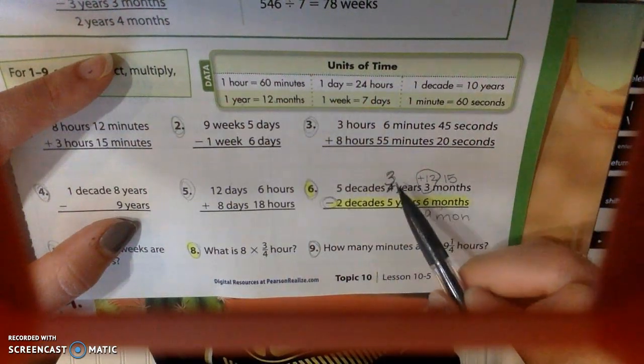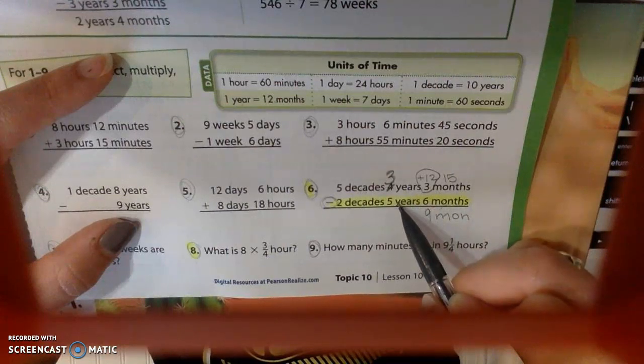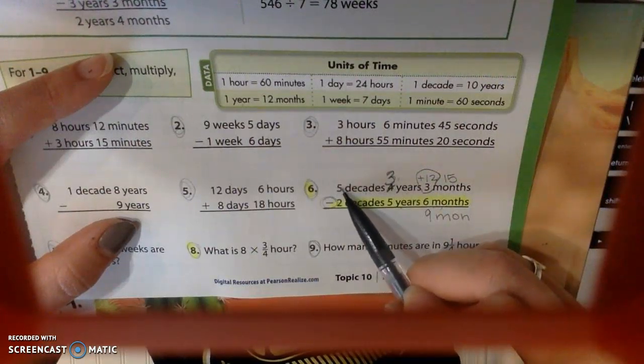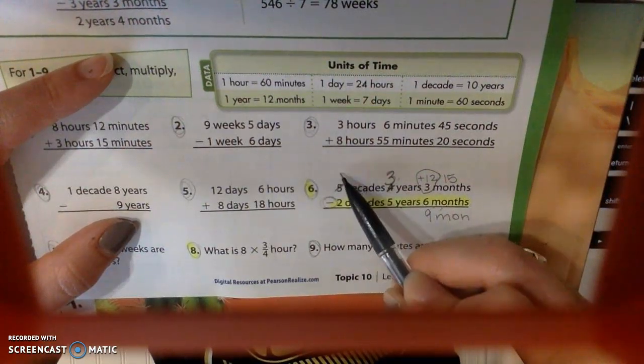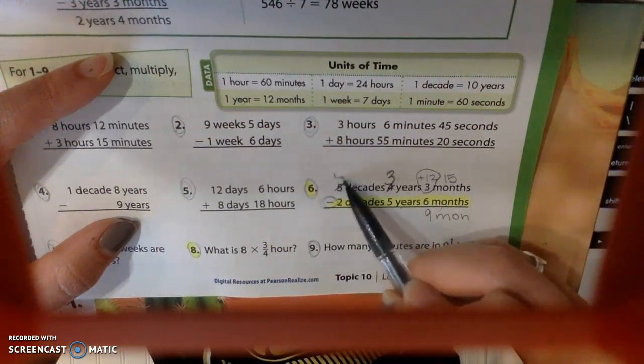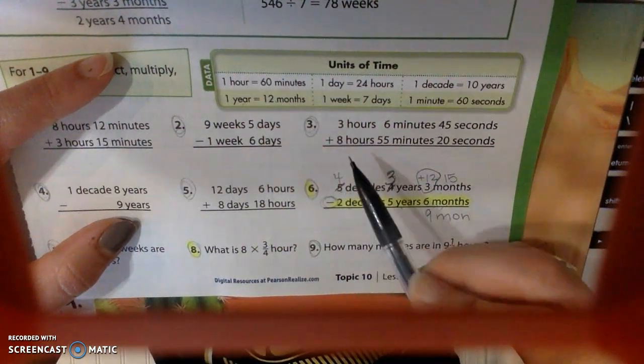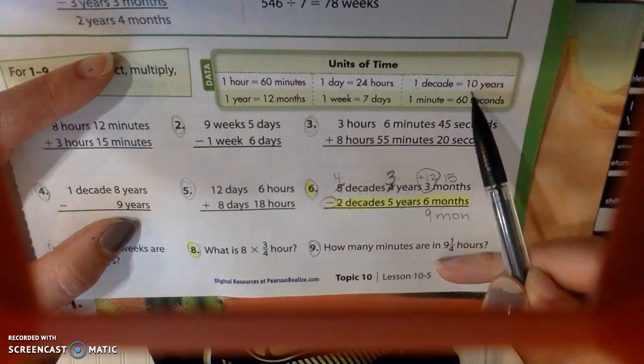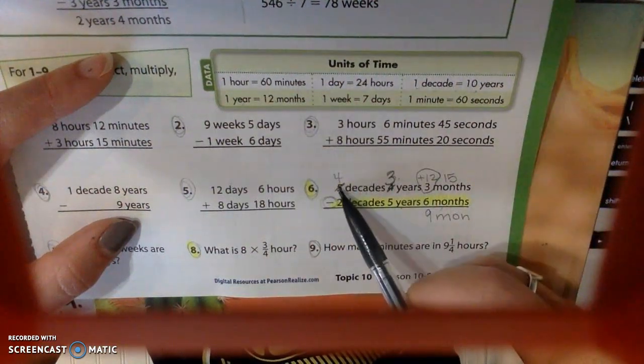Good. 3 years, take away 5 years. Can you take away 5 years from 3? No. So you go over to decades. We borrow 1 decade. So 5 decades becomes 4 decades. Well, let's look up here. Remember, 1 decade equals 10 years. So this is a little bit easier.